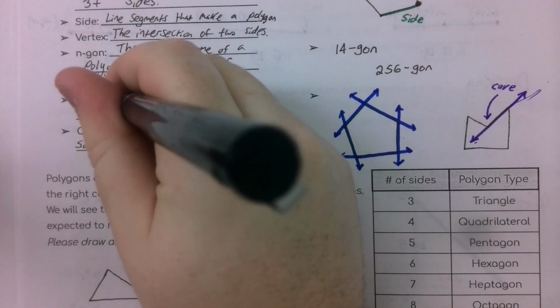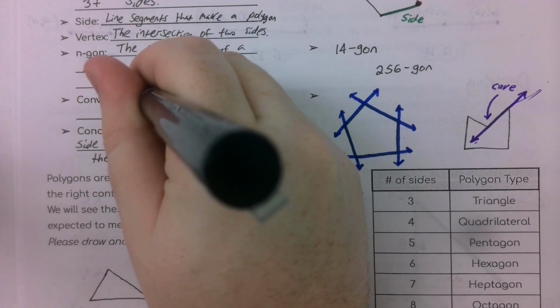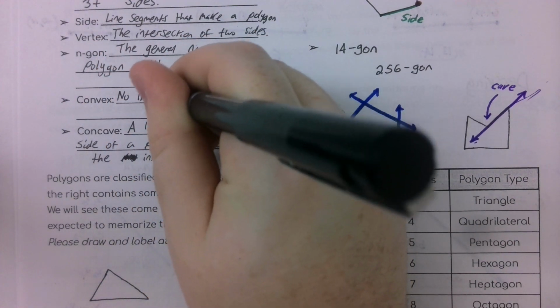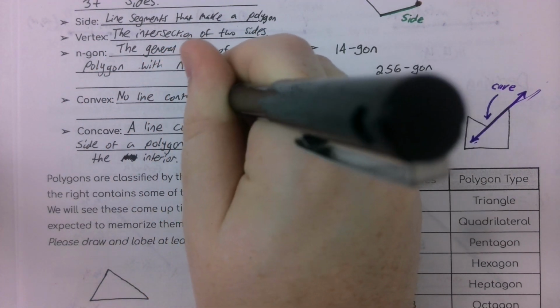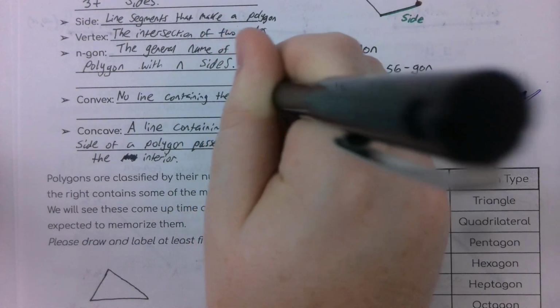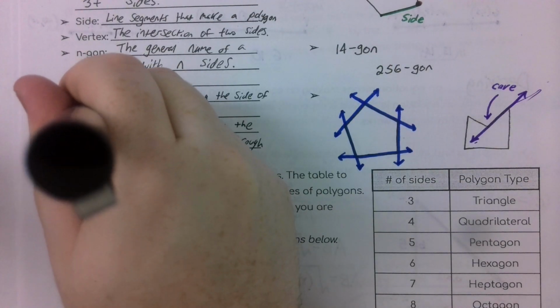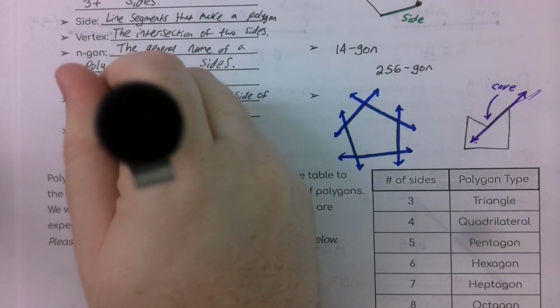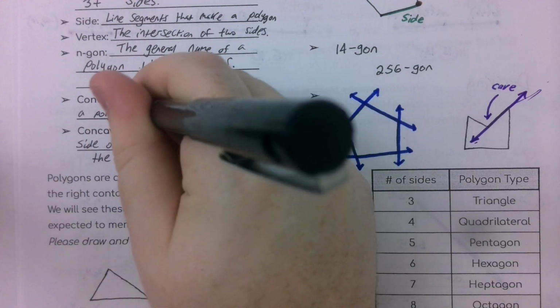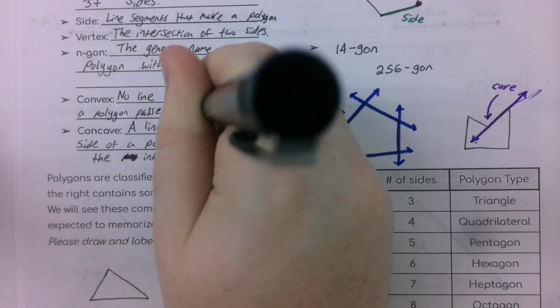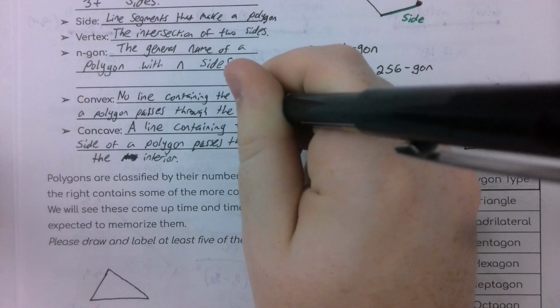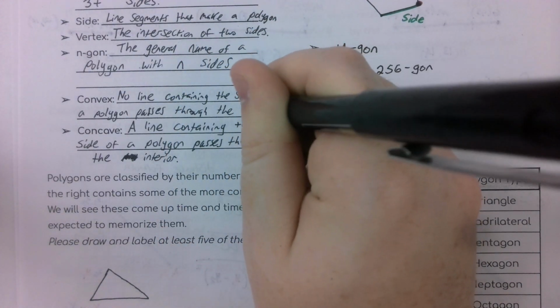A shape is convex when no line containing the side of a polygon passes through the interior. Cool.